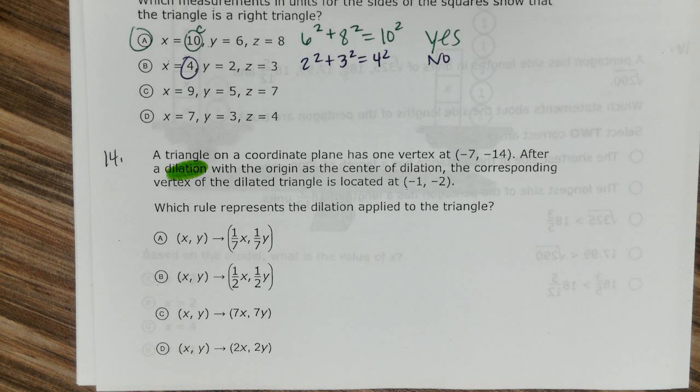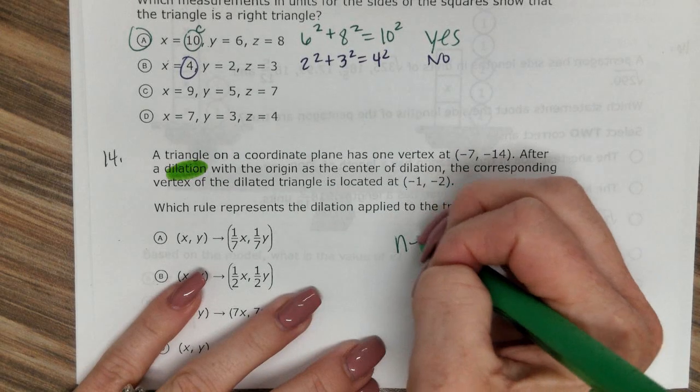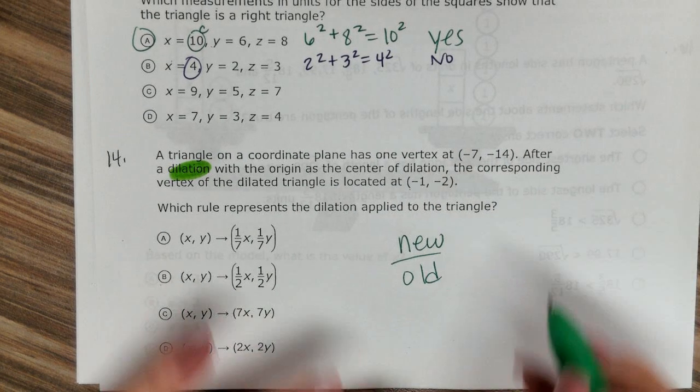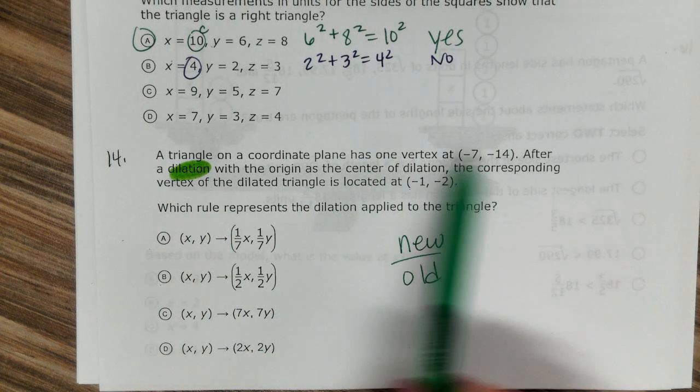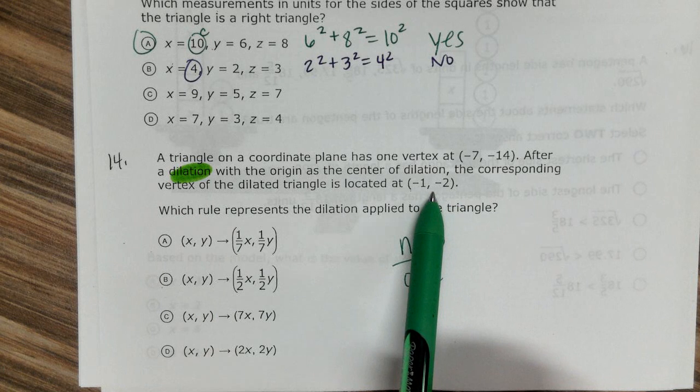All right. It says the corresponding vertex is at -1, -2. Which rule applies? We have to come up with a rule for a dilation. How do I get a rule? New over old. So which one of these is the original? A triangle has a vertex here. They dilate it to get to this one. So which one's new?